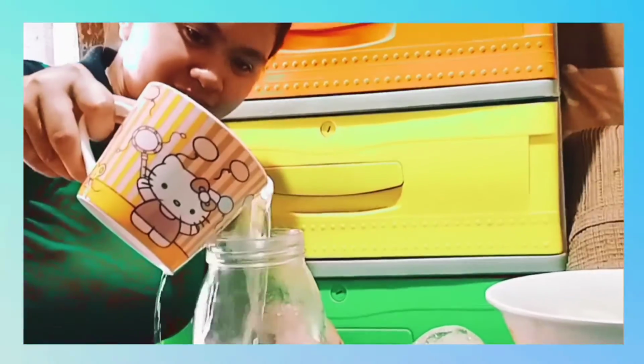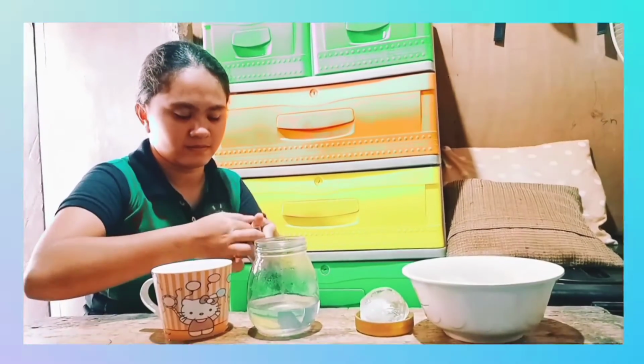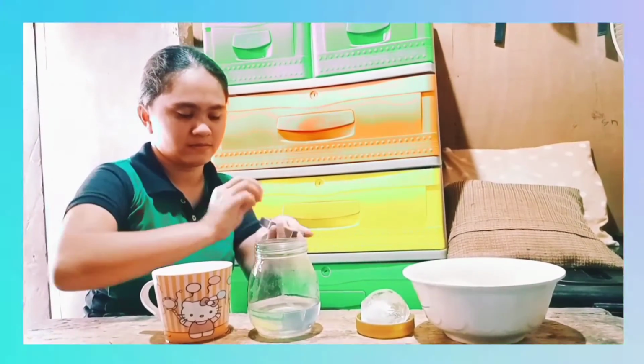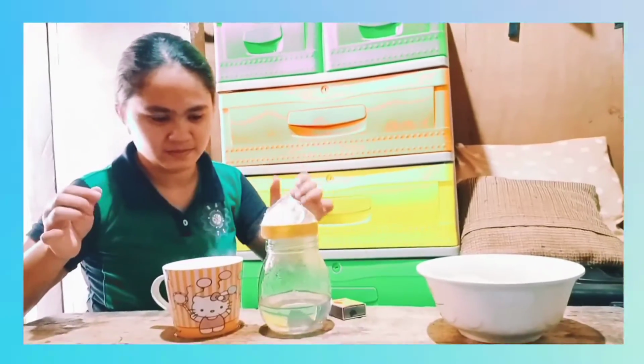Pour the boiled water into the jar. Then light the match and drop it into the jar. And cover the jar with a lid with ice.